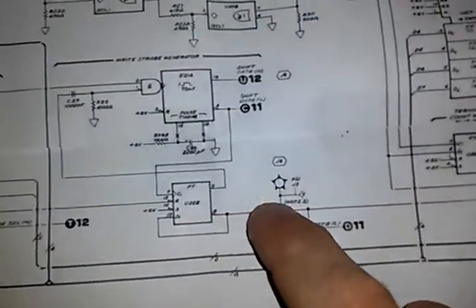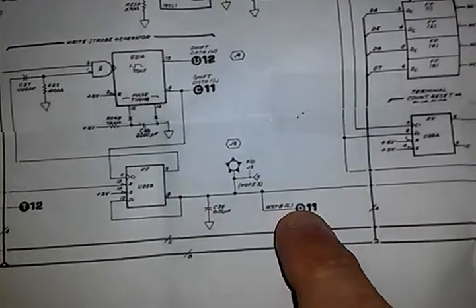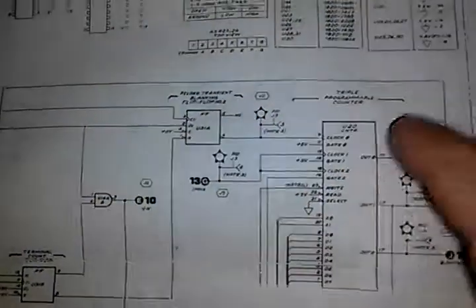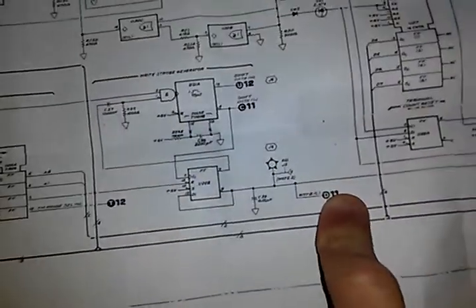In other words, it uses this write strobe here, this line here, which goes to schematic number 11. This is the write strobe for this counter. Whenever this counter is written to, it basically strobes this pin. This pin is then taken off and goes to schematic number 11, and that is used for the high slew rate. So the point is that changing 100 hertz does not strobe this pin.